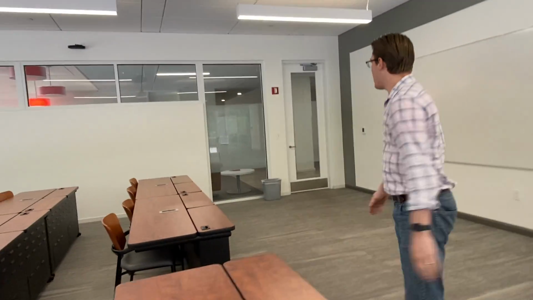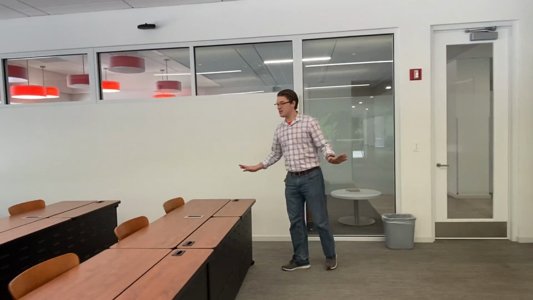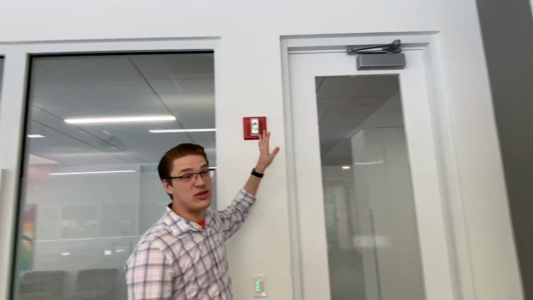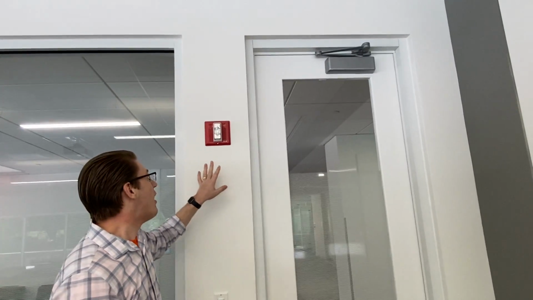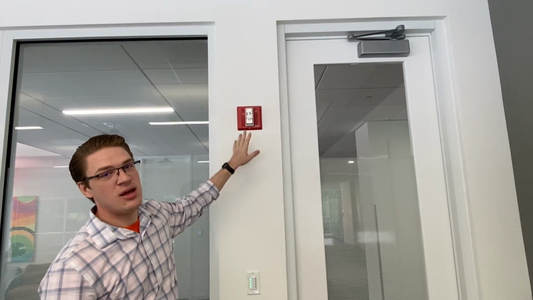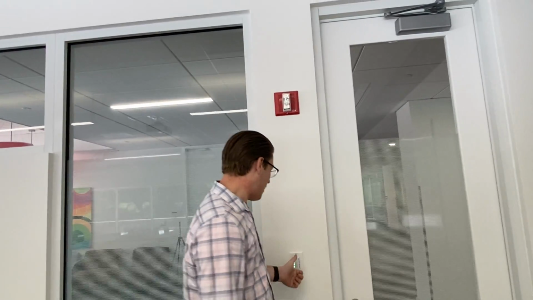And then back over here, if there are any emergencies, we always have your fire alarm, which is very loud, and speakers. So if there is an emergency, you will hear it. There is no doubt that you will hear it. And then of course, one button off, which makes things nice. And that's your typical classroom.